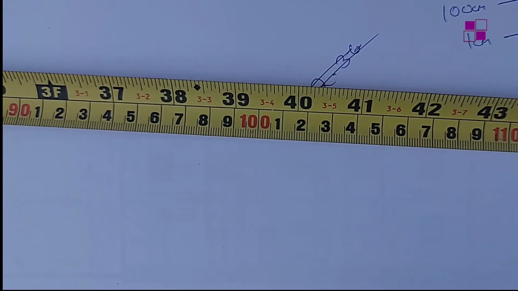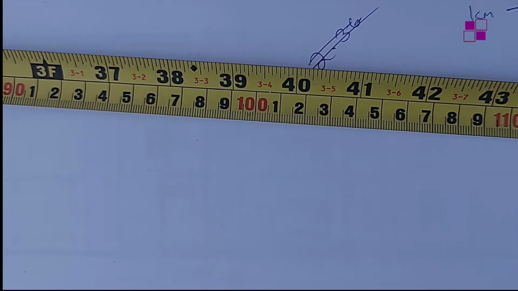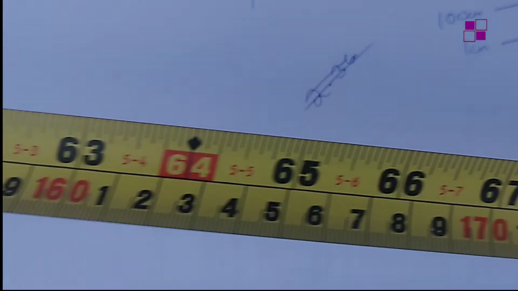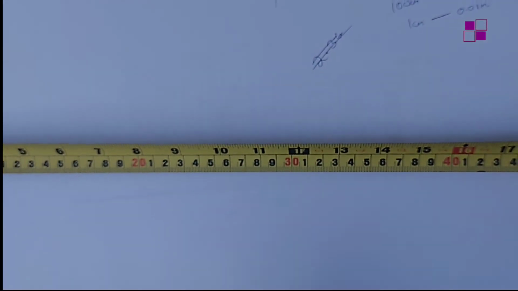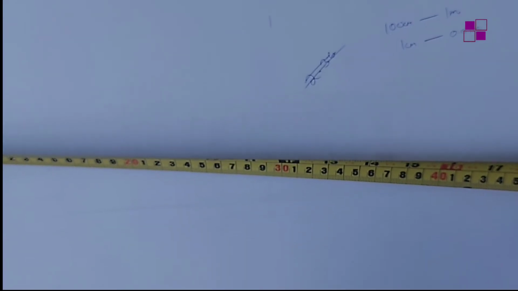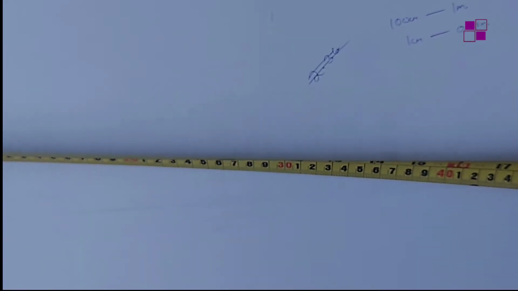That means 200 will be 2 meters. 300 will be 3 meters. 400 will be 4 meters. Like that till we get to the end of this tape, which is 10 meters actually. So now, if you are going to take your measurement on site, I've given you hints on how to get your measurement in hundreds, which is 1 meter, 2 meters.